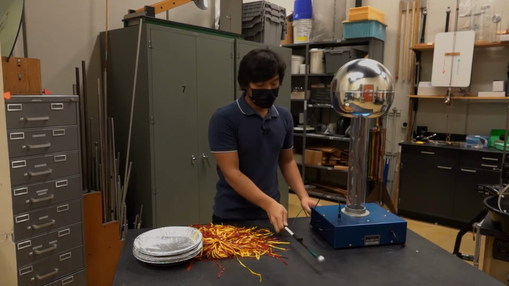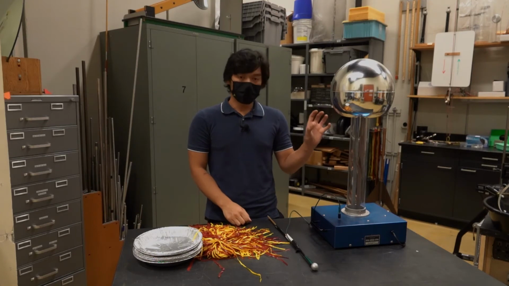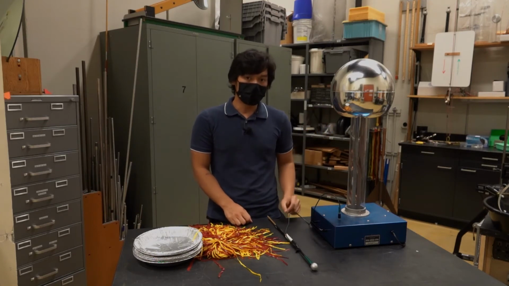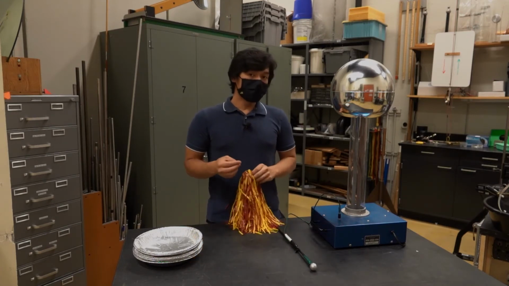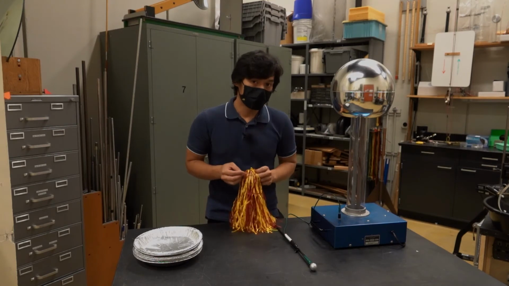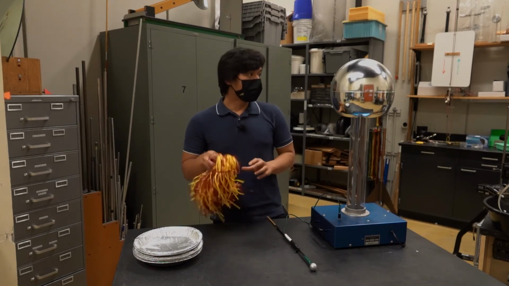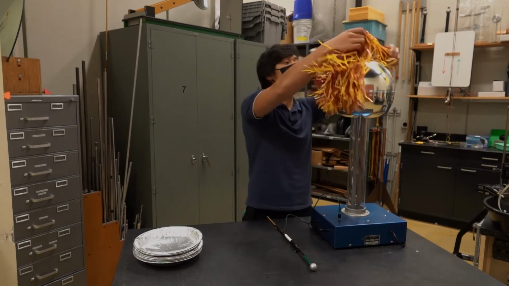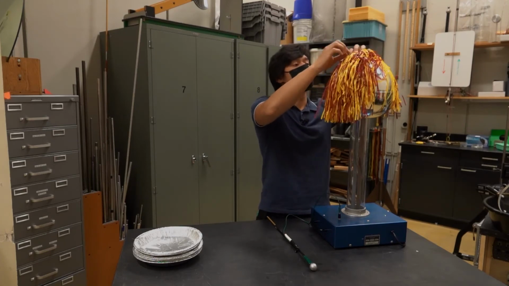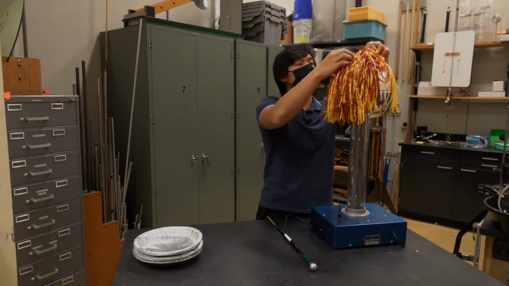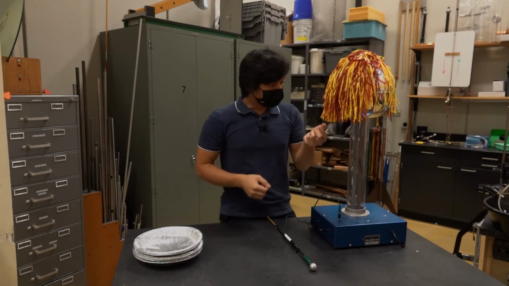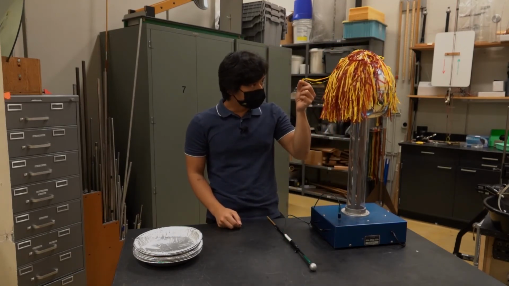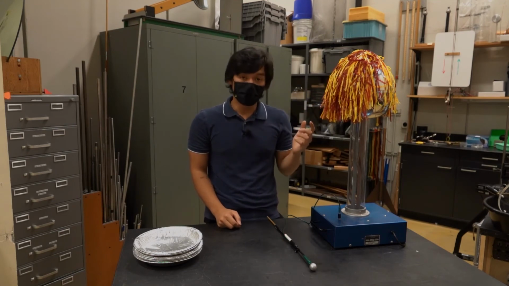And it's important to note that all of the charge being generated and distributed onto this dome are negative. So there's a bunch of negative charge being uniformly distributed here. And it's important to note that because like charges repel each other. So I can show you exactly how that looks by putting this pom-pom on the top of the Van de Graaff generator here.